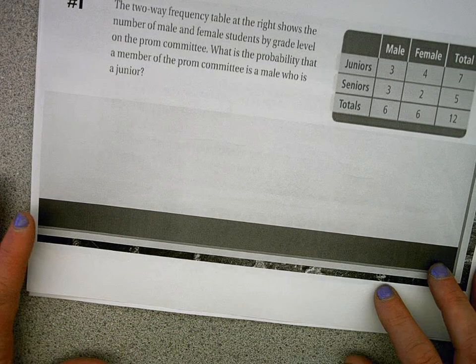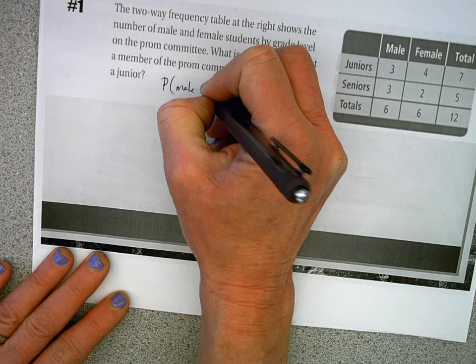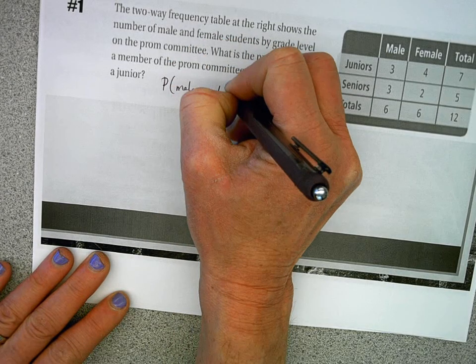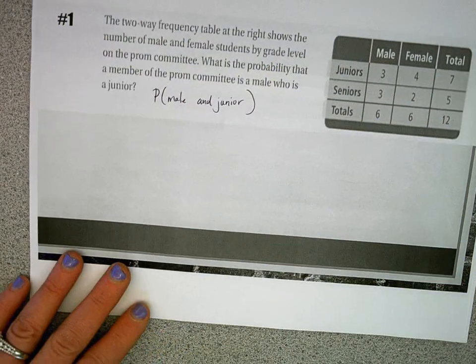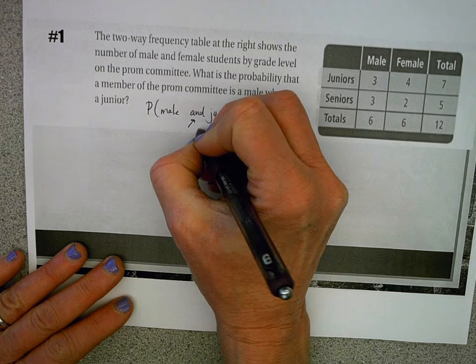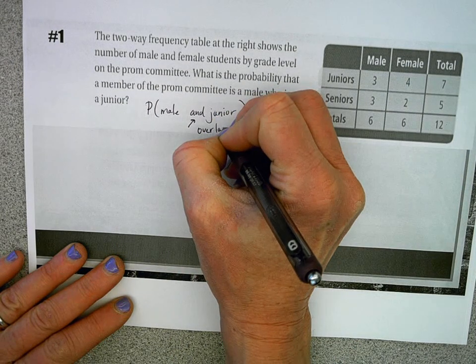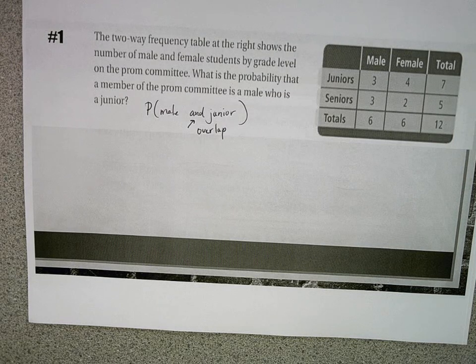So basically what that means, we're looking for the probabilities of male and a junior, or a junior and a male, whichever way you want to think about it. Now, you might think, oh, that's multiplication. It's also overlap on tables. So instead of thinking "and" is all multiplication, it is the overlap of both of them.